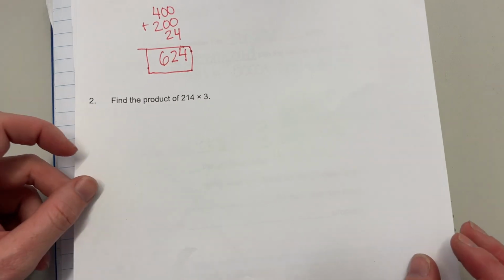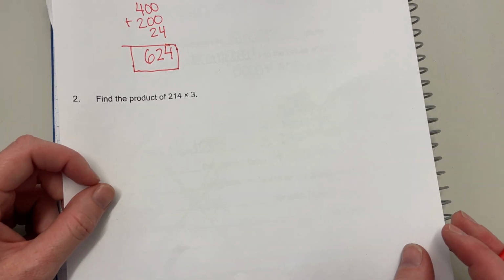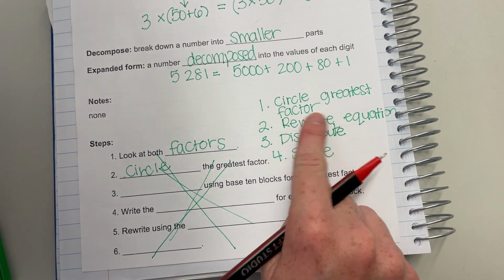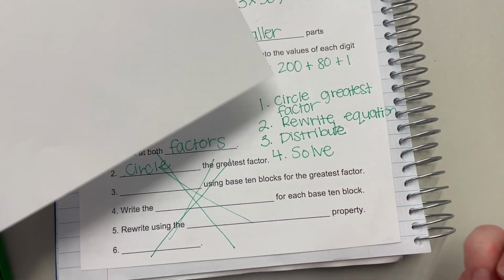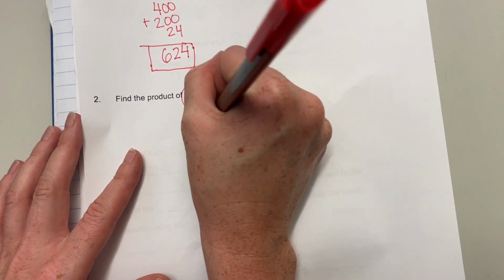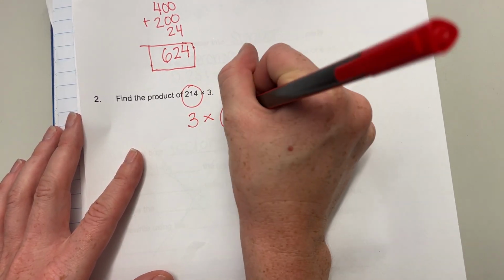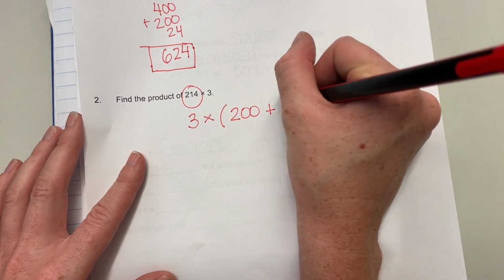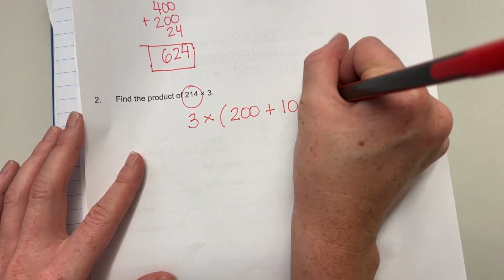Okay, our second one is find the product of 214 times 3. So circle the greater factor. Rewrite the equation. So I have 3 times 200 plus 10 plus 4.